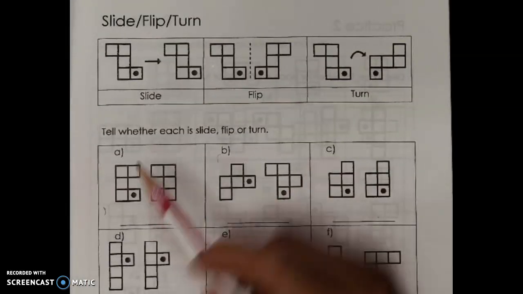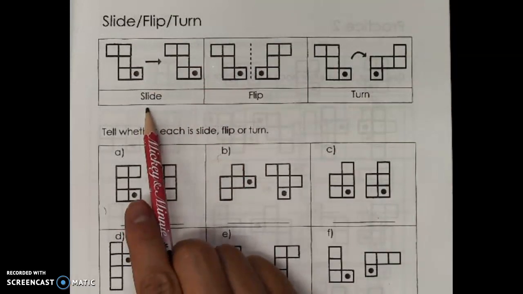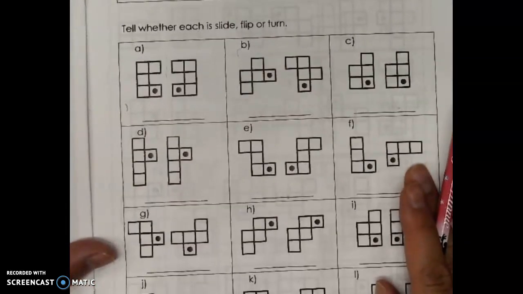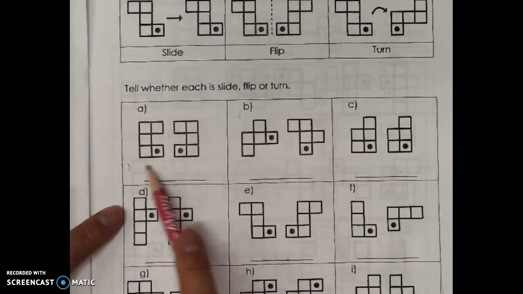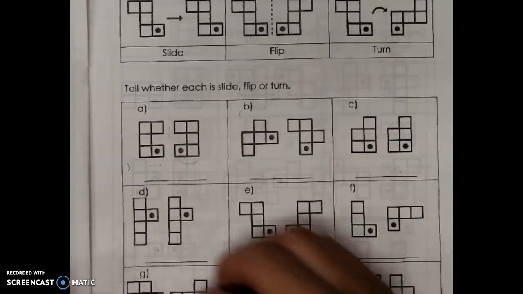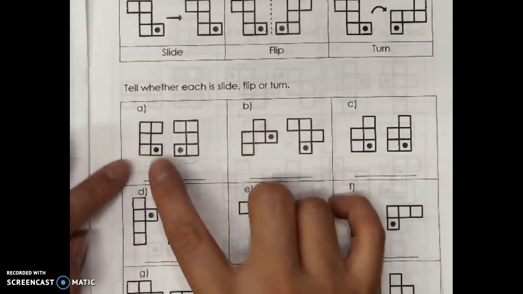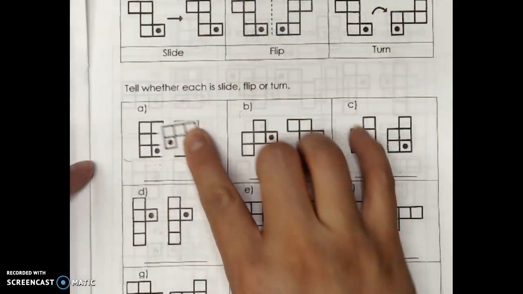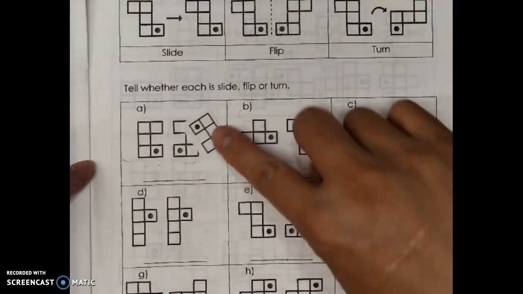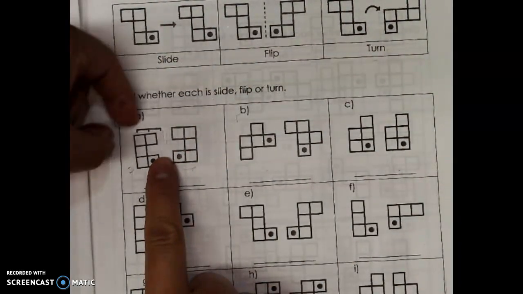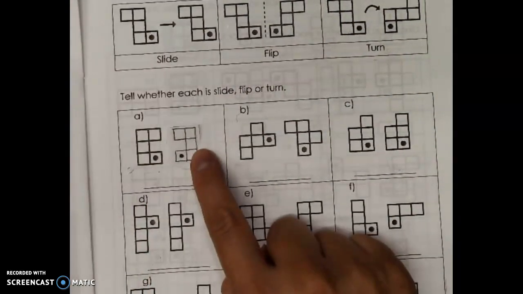For page 2, you have to look at the picture and tell if it's a slide, flip, or a turn. Let's try A together. Here's the first picture. Here's the second picture. Is it a slide? Is it a turn? Or a flip?